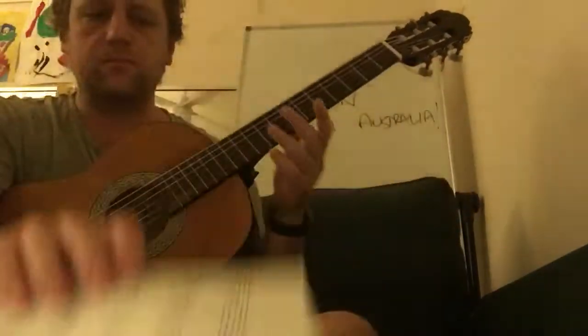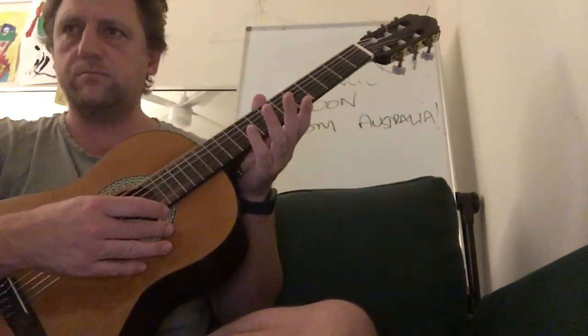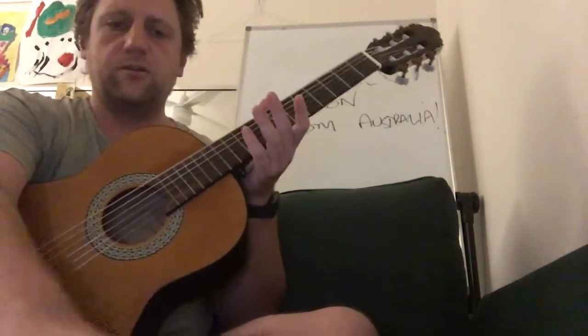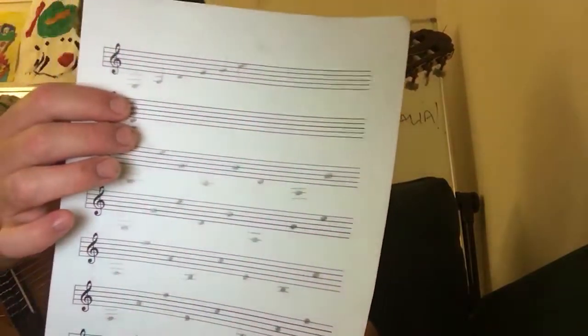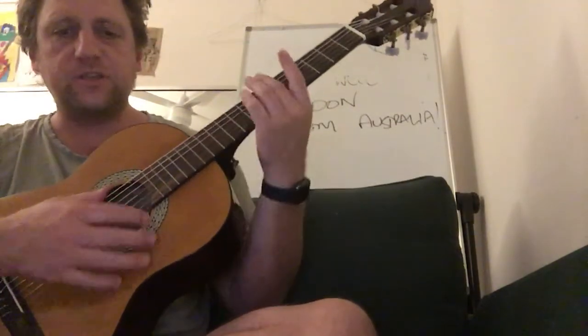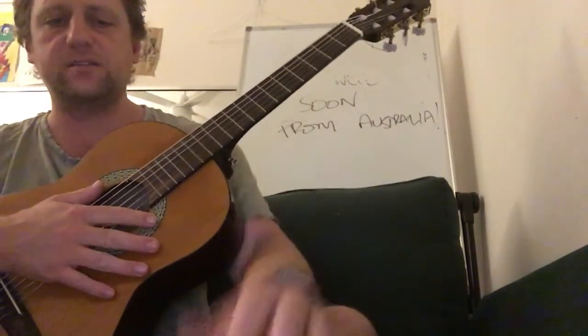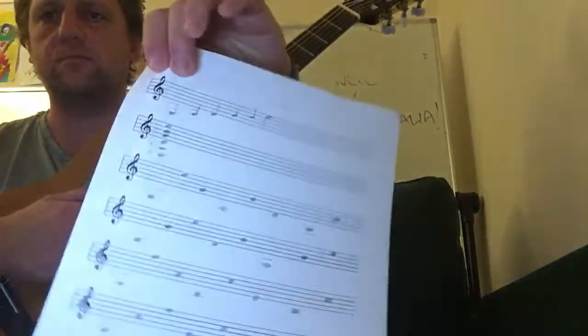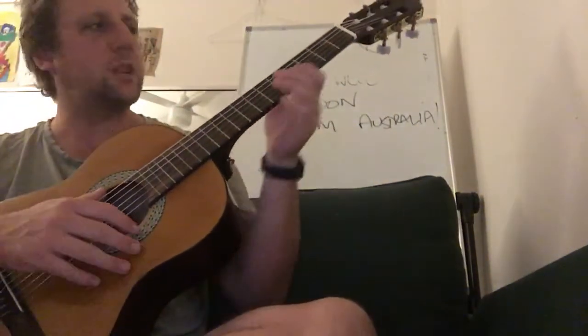So just learn your E A D G B E, so that you can see those things on the stave and know which of these open strings to play.